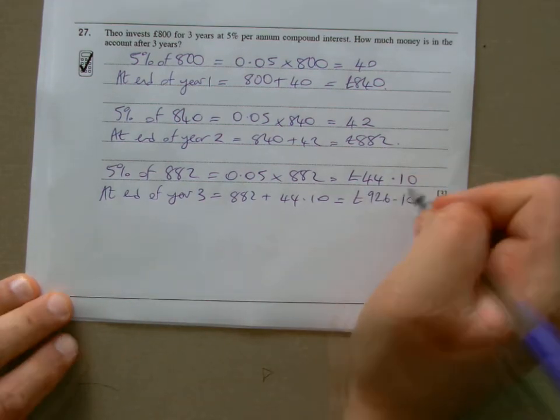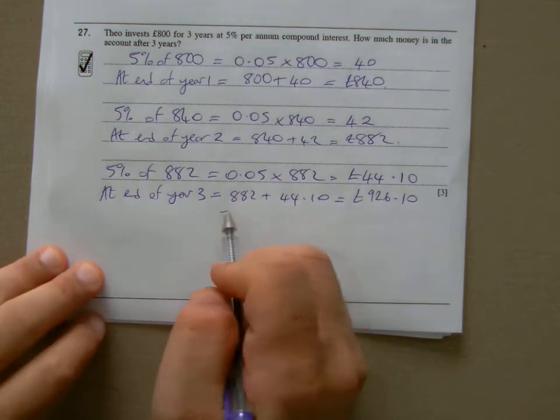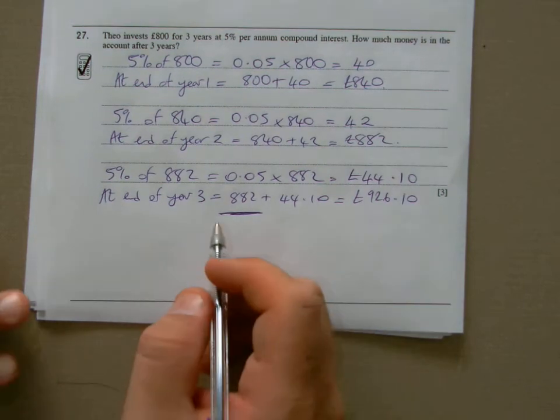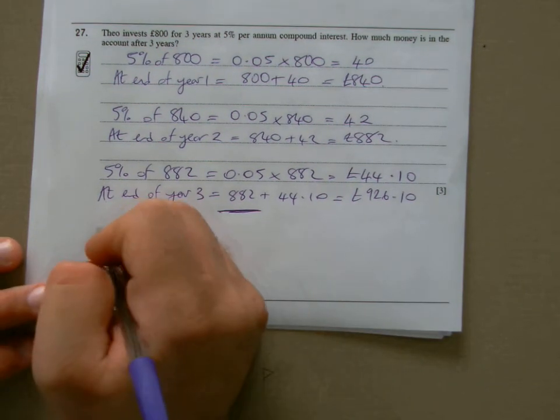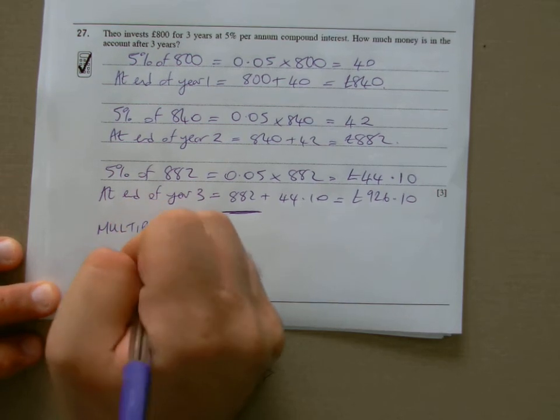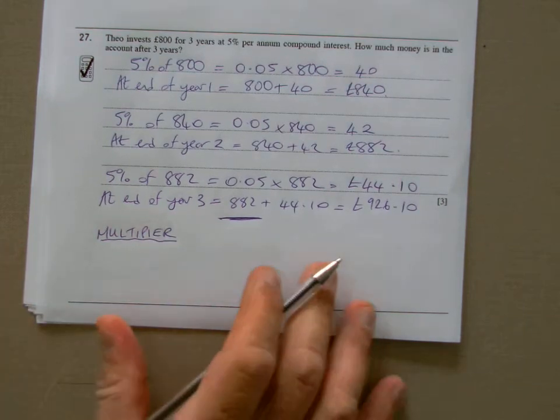Now, there is another way of doing this, right? And I want to show you a really quick way of doing it, just because sometimes this other method will help you. It's called the multiplier method. Okay, and what we're going to do to start with is to establish what our multiplier is. Okay, and you realize how quick this question can be done if you use the multiplier method.